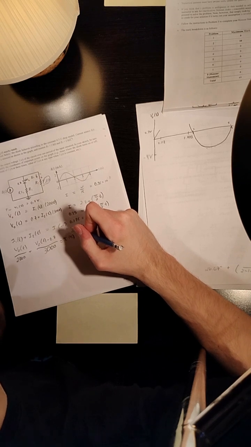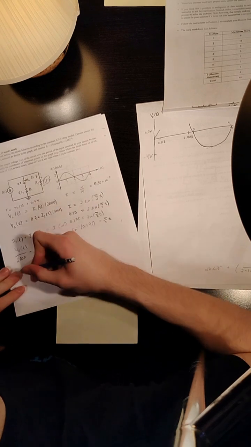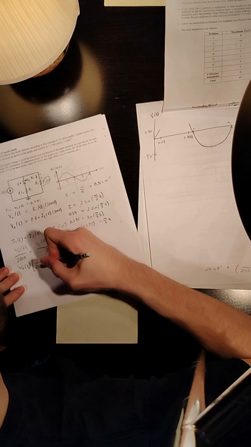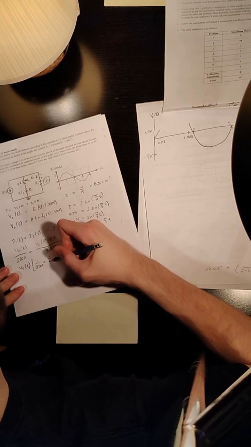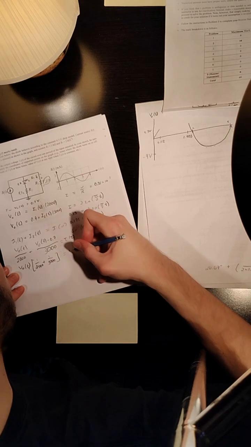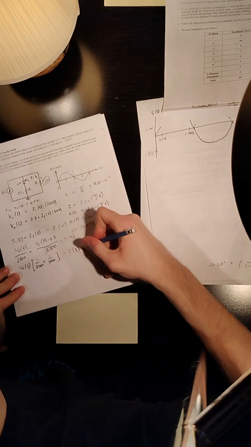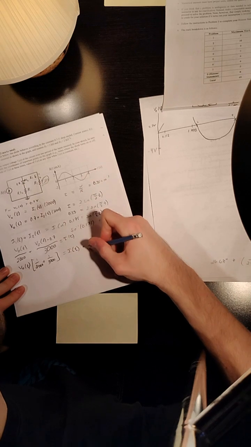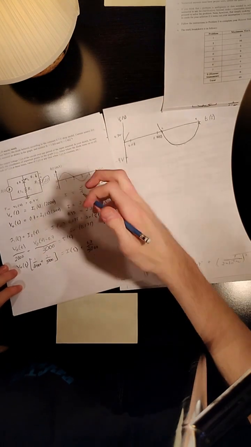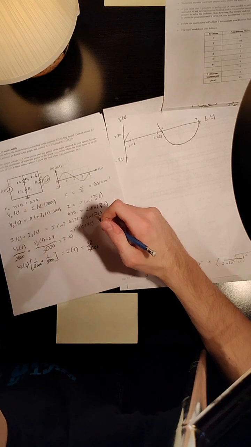A little bit of rearranging to do. So what we're going to say is VO of t times 1 over 2000 plus 1 over 3000 is equal to I of t plus 0.7 over 3000. And from there, it's not too bad.